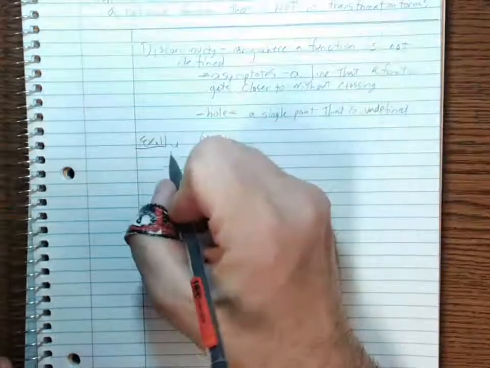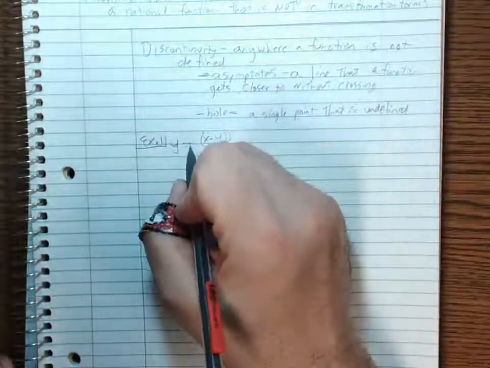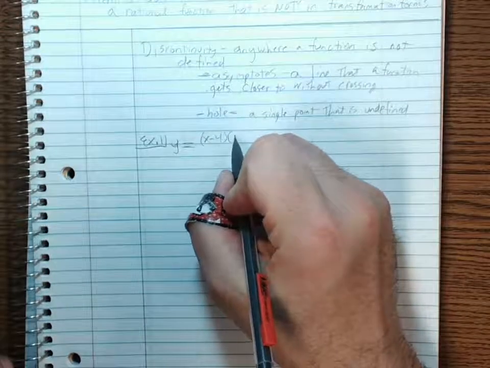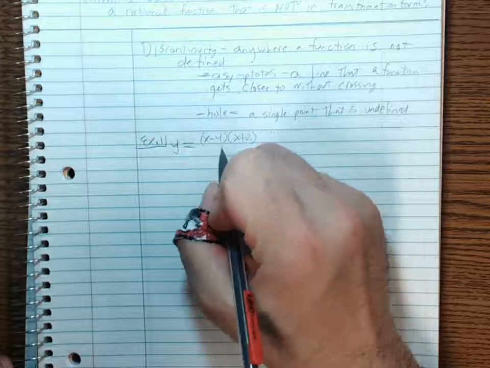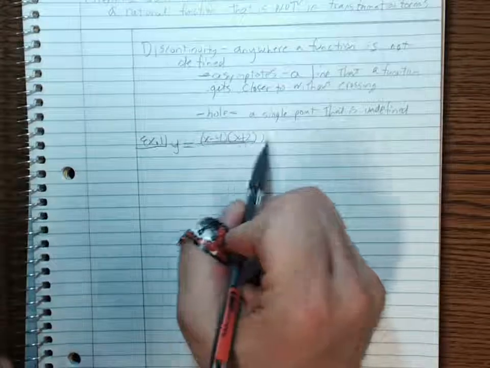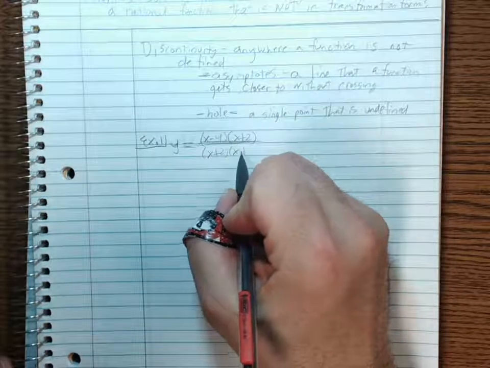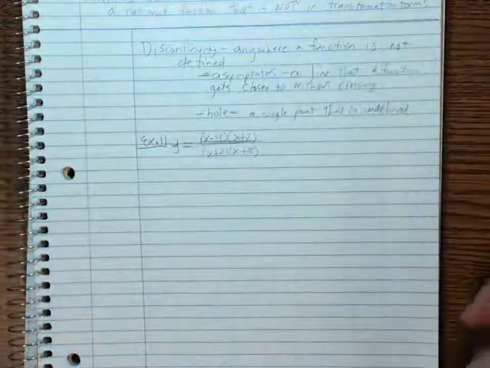So y equals x minus 4 times x plus 2 in the numerator. And then on the bottom, we are going to do x plus 2 times x plus 8. And we need to look at all these different things.